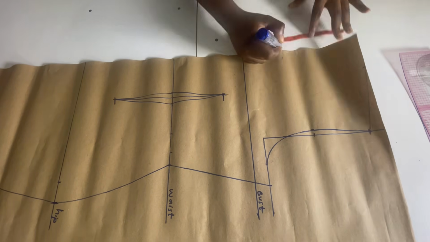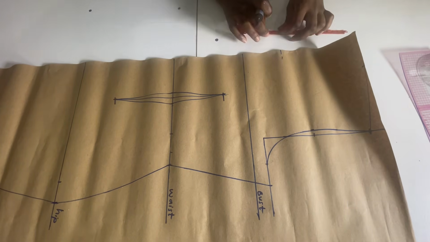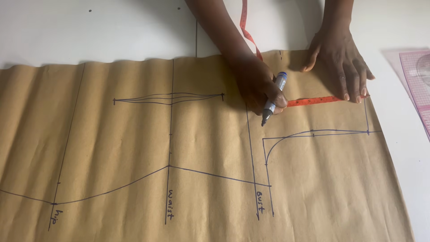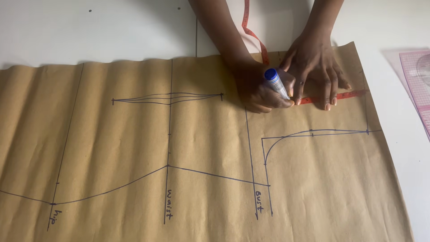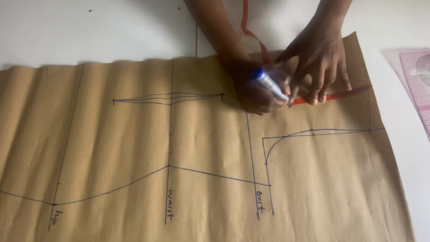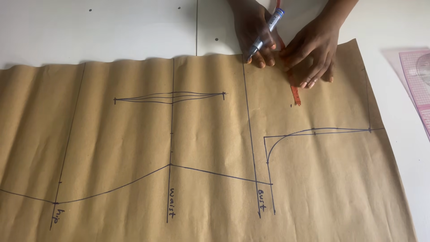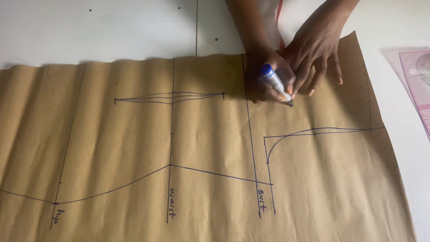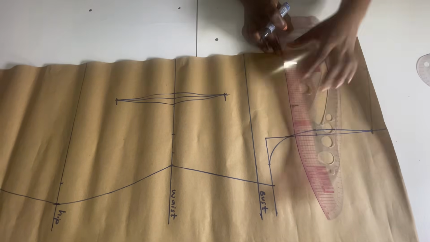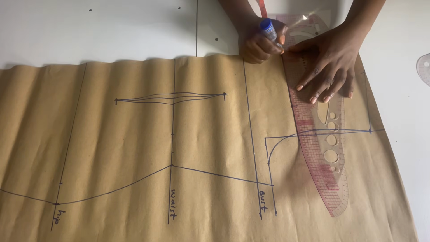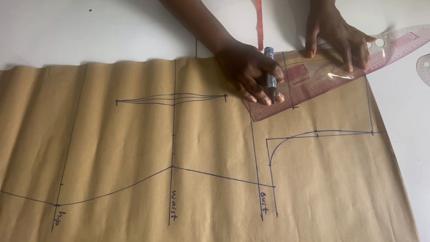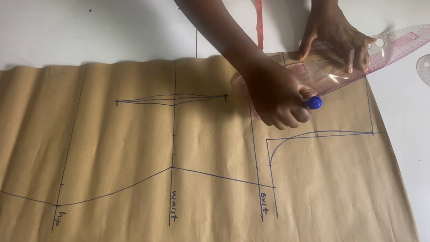So I don't want the chest to be too low. If you want, you can use 7 inches, 8 inches, depending on how low you want it to be. So this is me still marking the 6.5 inches. On that point, I'm going in by 6.5 inches. So I'm going to connect it in a straight line like this, and then I'm also going to connect to the shoulder in a slant manner like this.